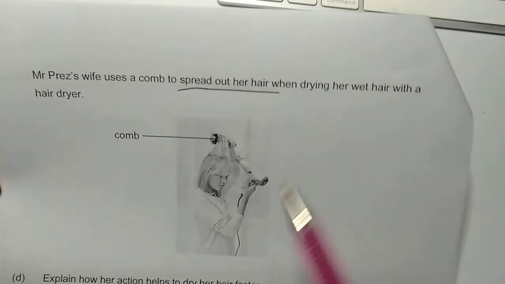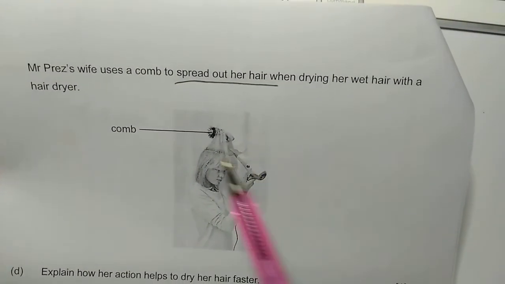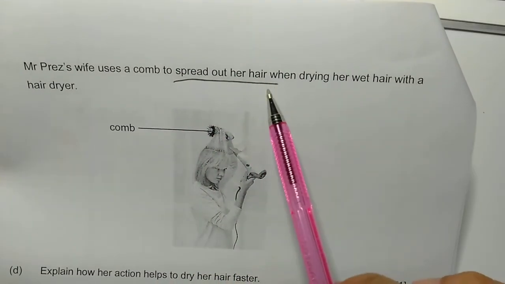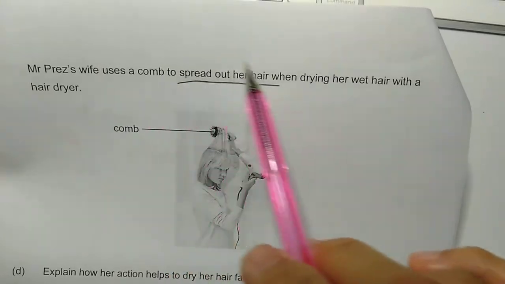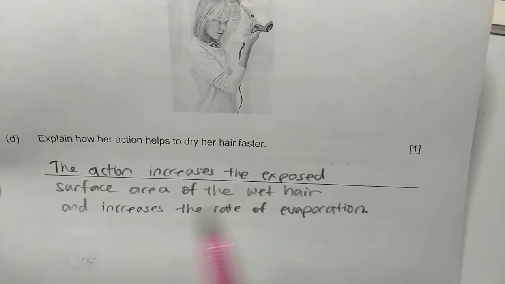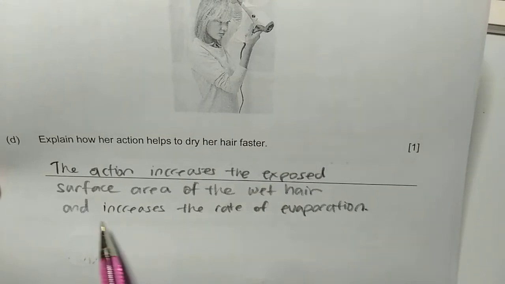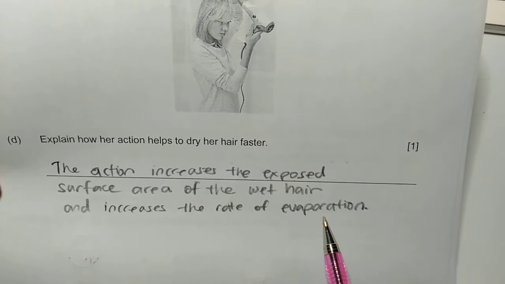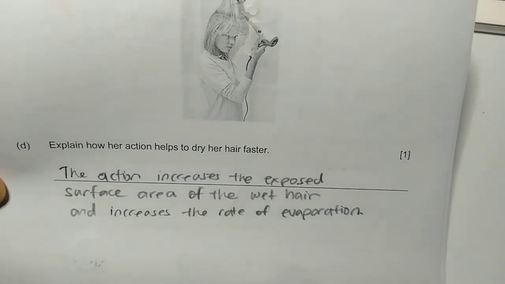Now, the wife dries her hair differently. She uses a comb to spread out her hair. How does this action of spreading her hair help? Well, spreading her hair is to increase the exposed surface area of the wet hair, and that will increase the rate of evaporation. So that's the action here.